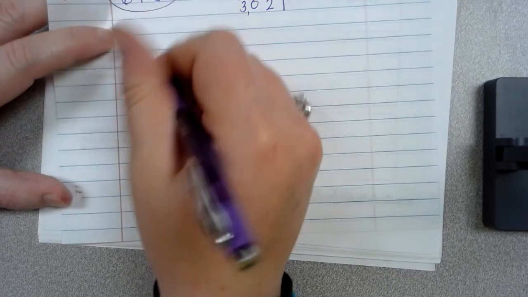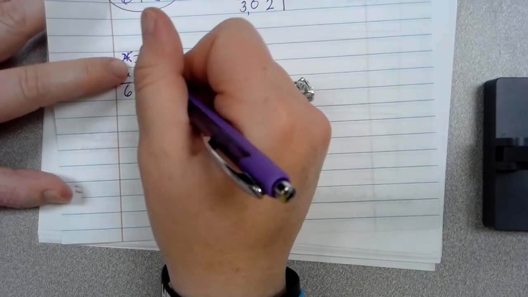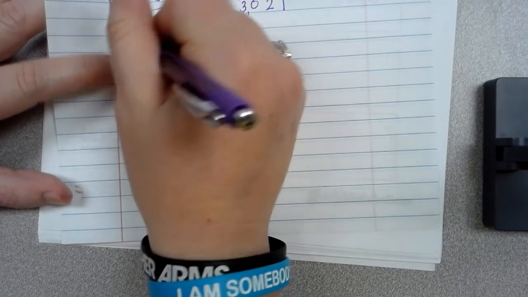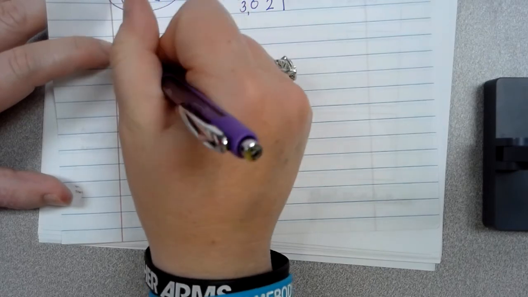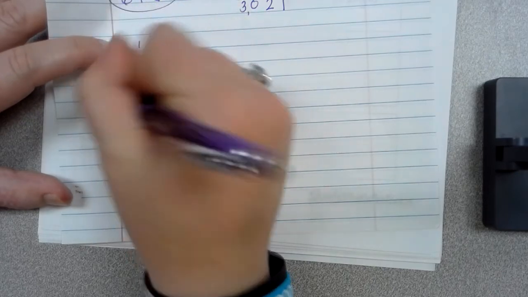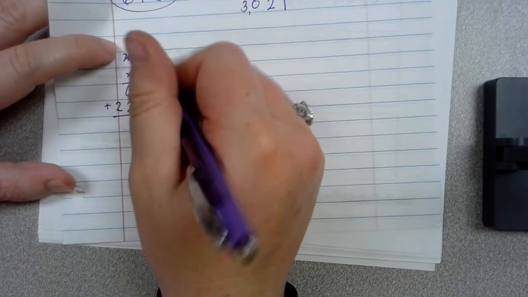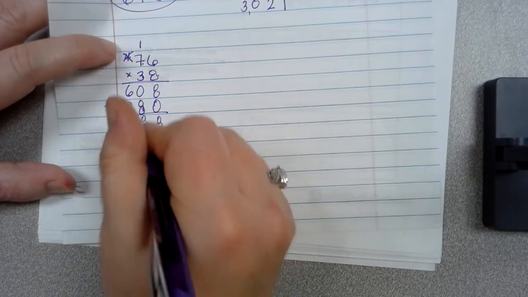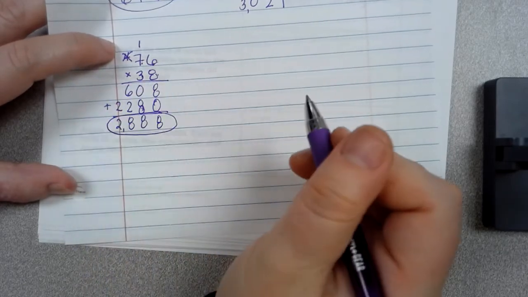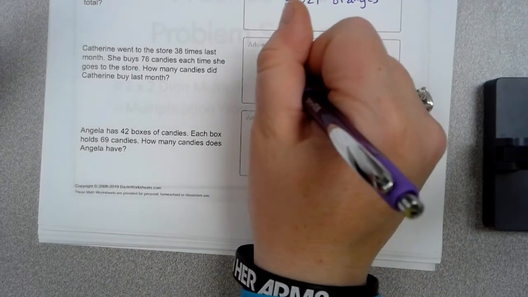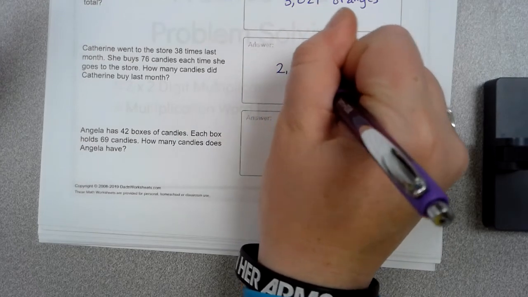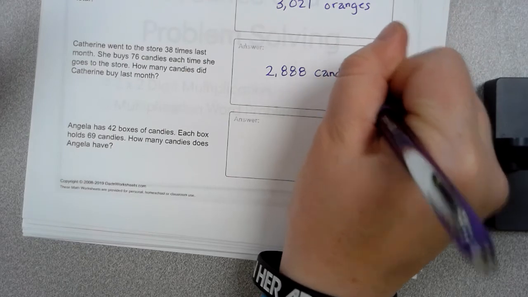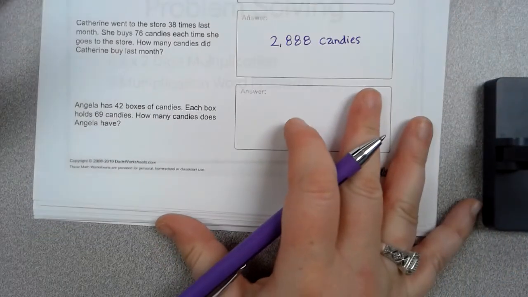You come down here. And then 3 times 6 is 18. Carry my 1. 7 times 3 is 21, plus 1 is 22. Okay, we have 8, 8, 8, 2. 2,888 candies. Like I said, that's a lot of candies.